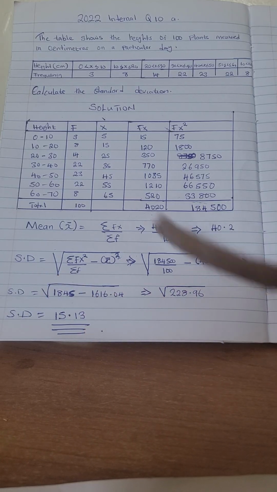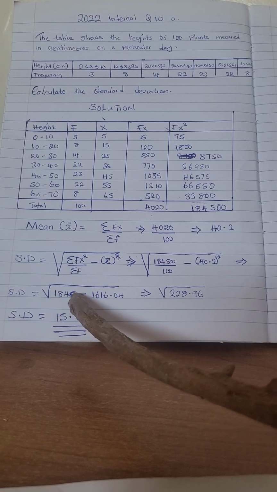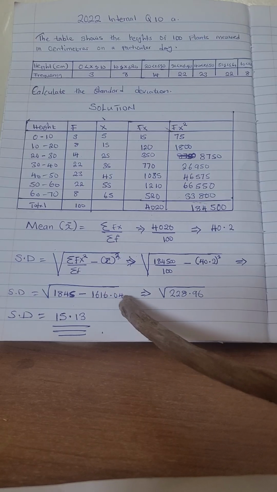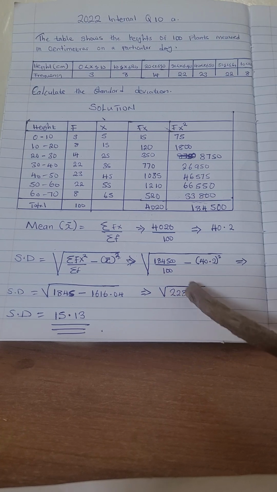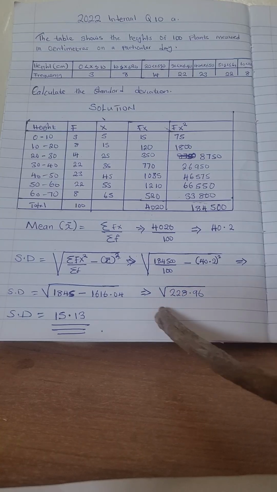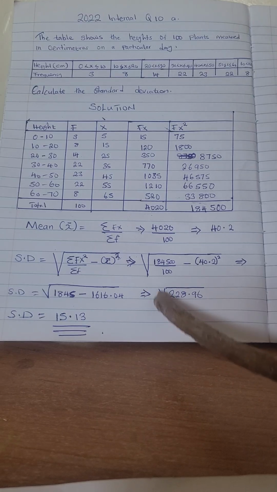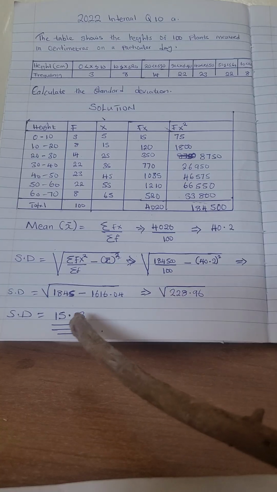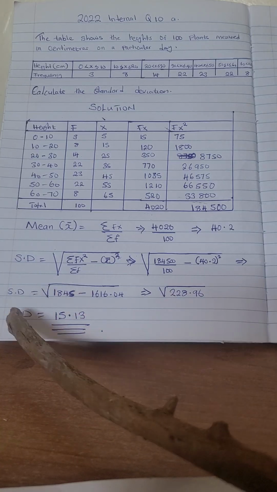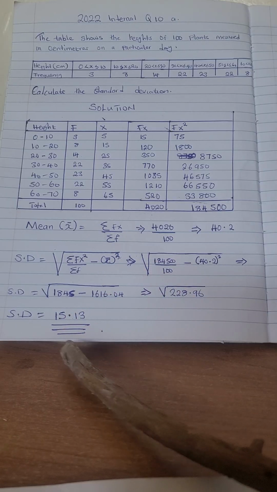Of course, everything is under the square root. Then when you subtract 1,845 minus 1,616.04, I am going to get 228.96. Then this square root, you bring it there. To find the standard deviation, we need to remove this square root. So standard deviation will be equal to the square root of this number. The square root of 228.96 is 15.13. So meaning the standard deviation of this question was 15.13.